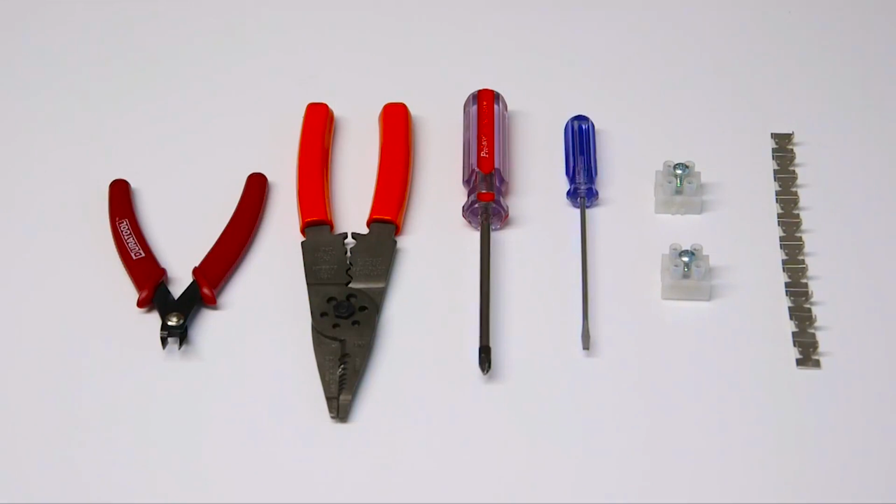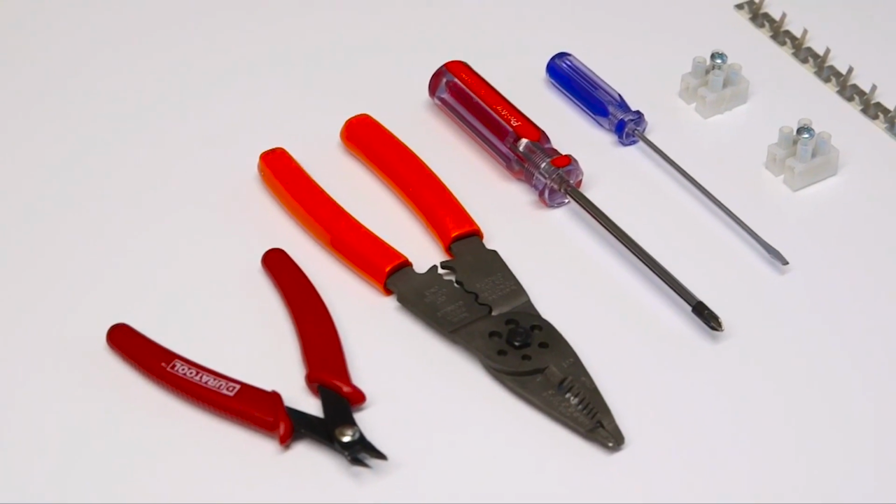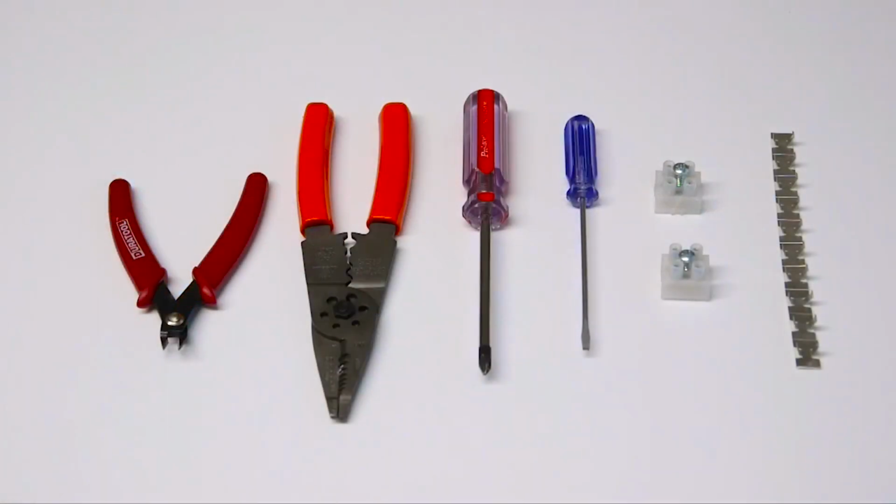We will now move on to rewiring the fitting for use with our T-Lux LED T8 tubes. To carry out the work, you will require some basic tools. They include wire cutters, wire strippers, screwdrivers, terminal blocks, and cable clips. The terminal blocks may not be required in some fixtures depending on the wiring and existing terminals.